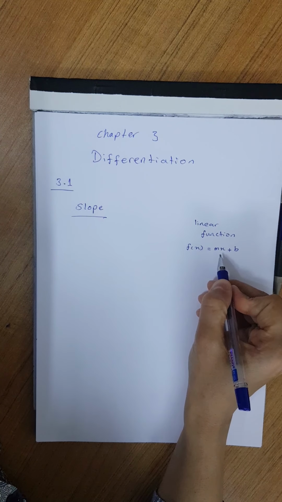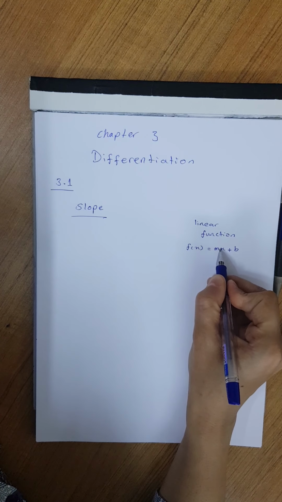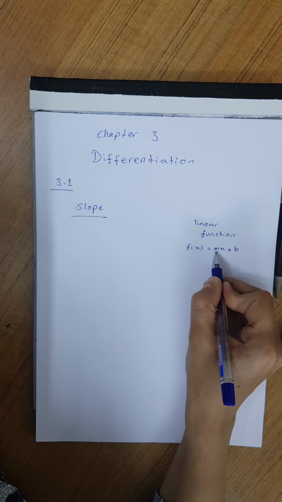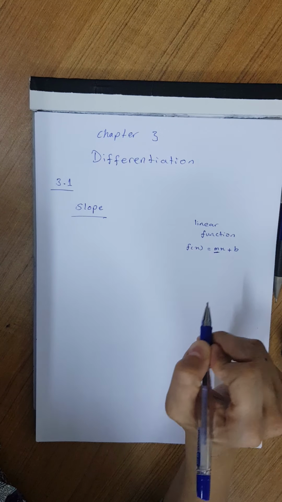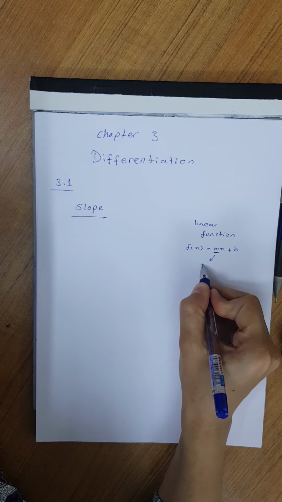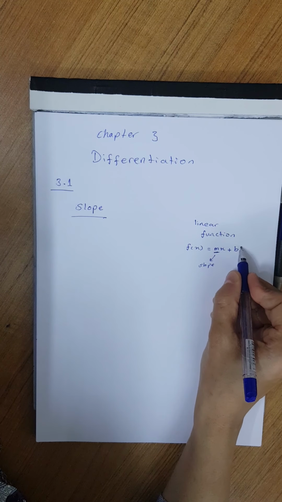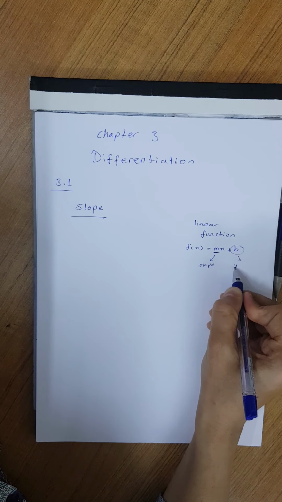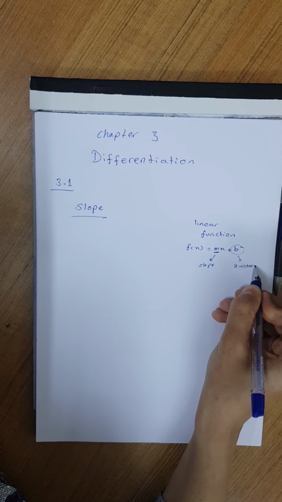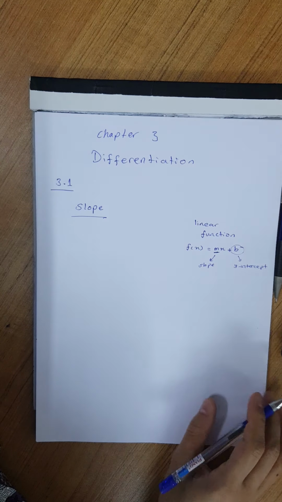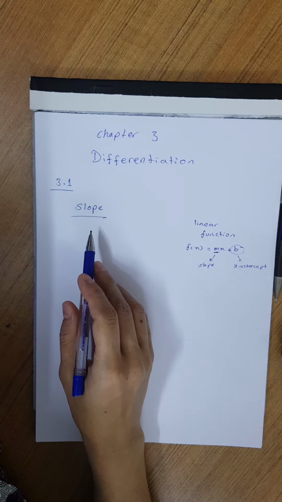When we were talking about slope in linear functions, we were considering that m that was multiplied to the x. So we were considering this one was the slope of the linear function that we have got, and that b was the y-intercept of the function.